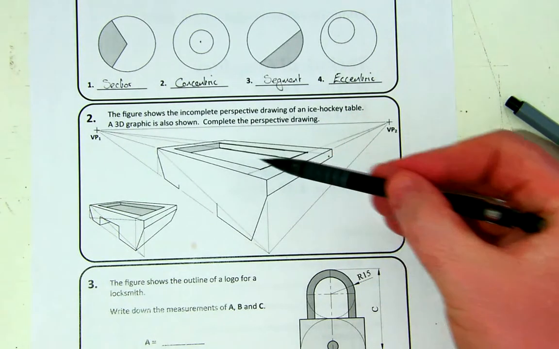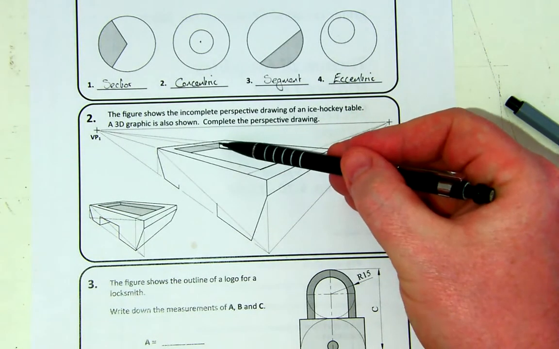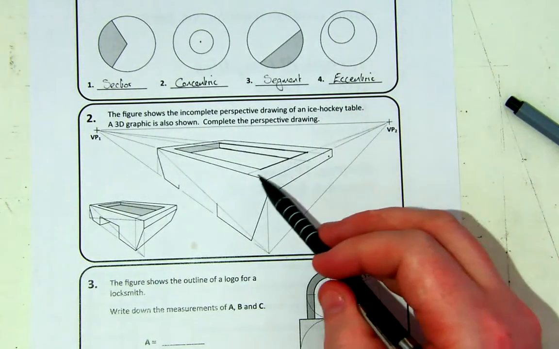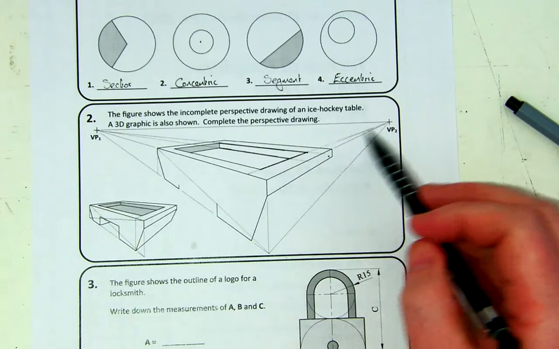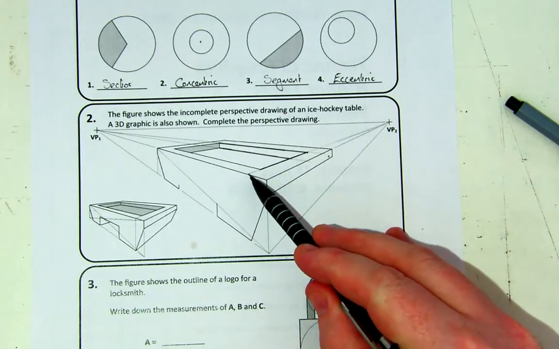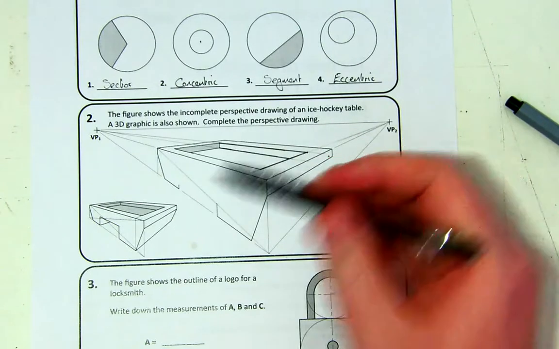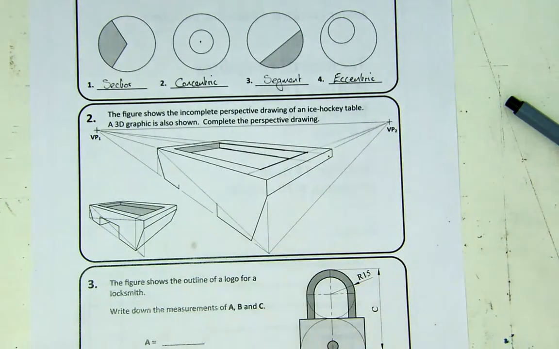So you have the corner there, you have to draw that. That's a line parallel to the ground, you have to draw that back to that vanishing point and fill in what you need. Similarly here, the line is going in a different direction but still going out to the vanishing point. So you draw that out to the vanishing point, and that'll cut off them two lines, and you'll be able to see the inside or the top of that ice hockey table.